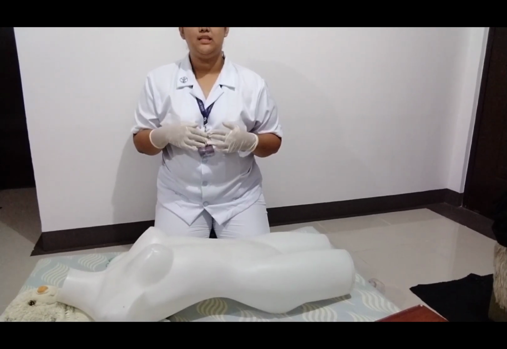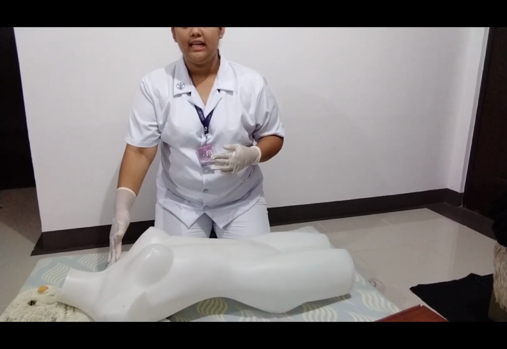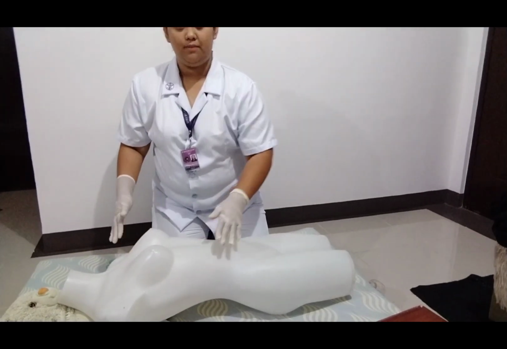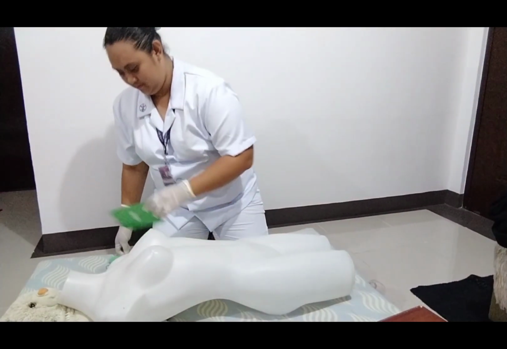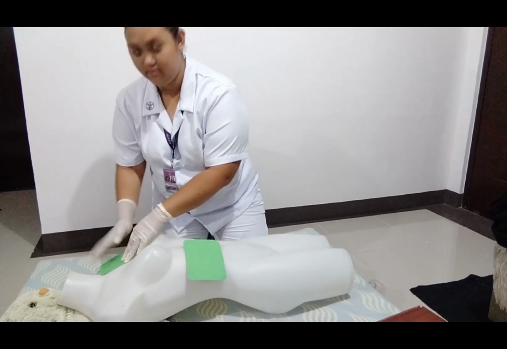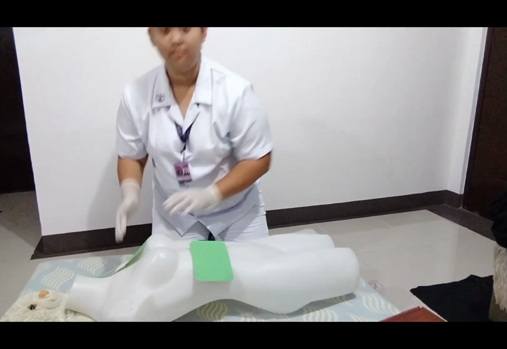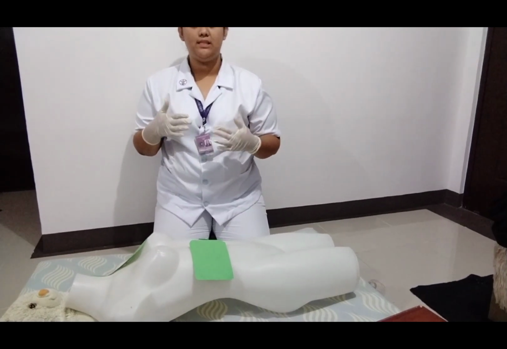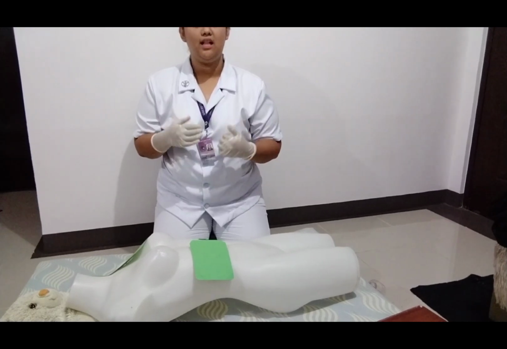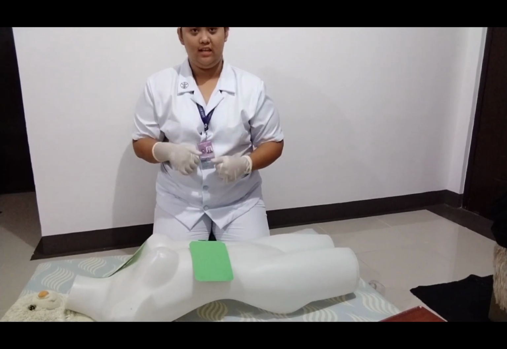So now I'm going to place the patches. One will go over the upper right area of the chest just below the clavicle, and the other one will be placed beneath, at the patient's armpit below the nipple line. Okay, so when we have placed the patches already, the AED will start analyzing the heart's rhythm, and it might tell us to stop doing the compressions and rescue breaths, so it is still analyzing.